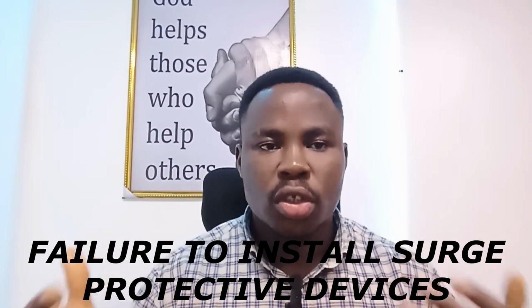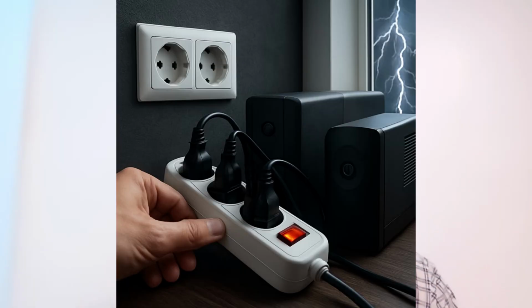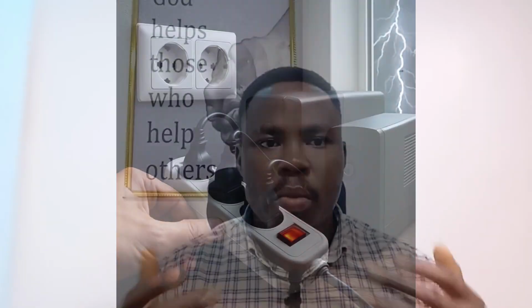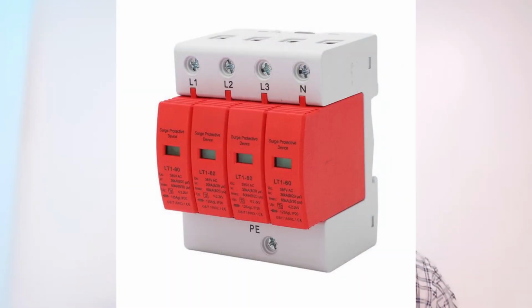Number six mistake is failure to install surge protective device. One lightning strike can wipe out your entire solar system. Most installers ignore surge protective devices, probably because of the cost, but a surge protective device is not optional.